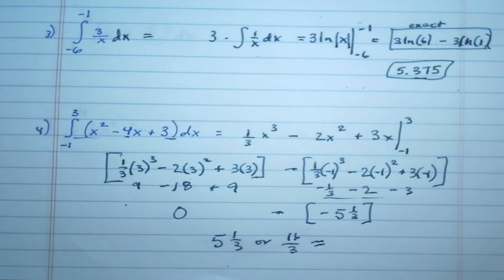And then, of course, if you gave the decimal, I think everybody knows how to find that decimal, 5.333, if we round to 3 places. So one of those options will be your answer. They're all equivalent. So that is an introduction to definite integrals. If you have questions, let me know.